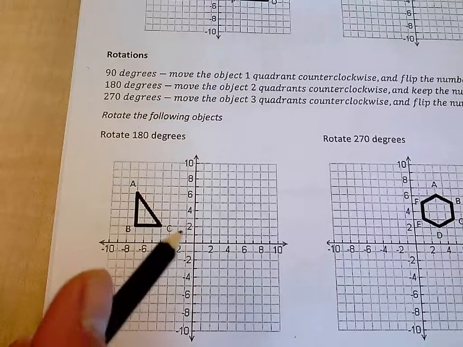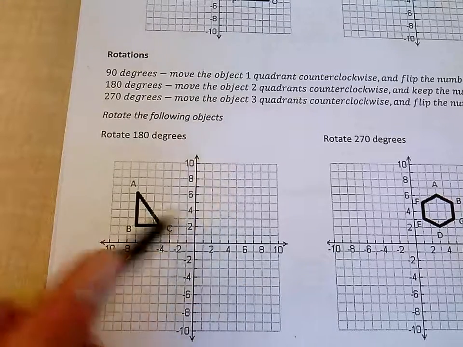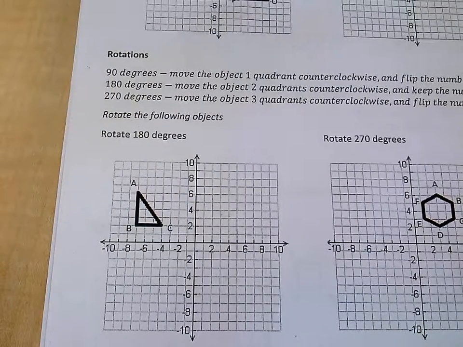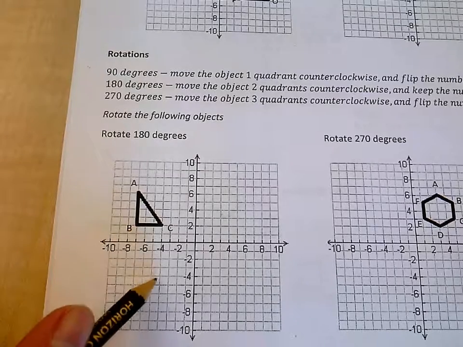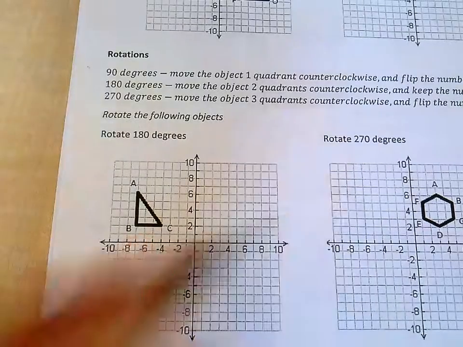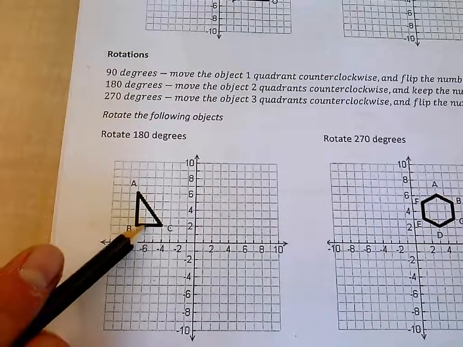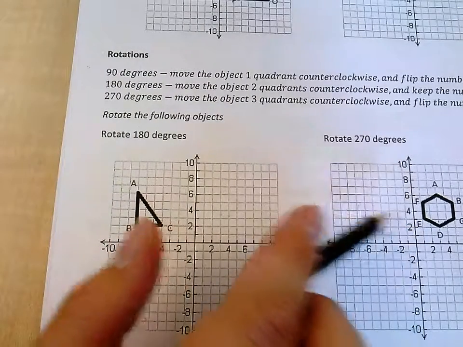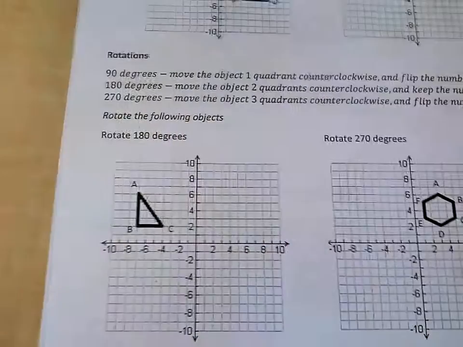Now, everything has 4 quadrants. You have 1, 2, 3, 4 quadrants. Okay, so they're sectioned up by the x and the y axis. So when I say to move 1 quadrant, that means go counterclockwise that many quadrants. So it would go from here to here. Or with this one, it would go from here to here. That's what it means to move a quadrant. If it says to move 2 quadrants, you count 2 quadrants, 1, 2. If it says 3, you count 3, 1, 2, 3. Same thing with this. 1, 1, 2, 1, 2, 3.